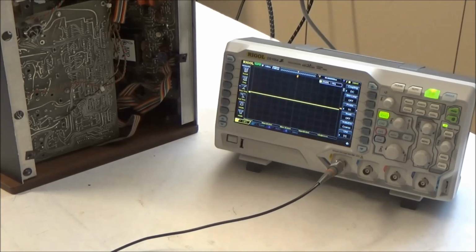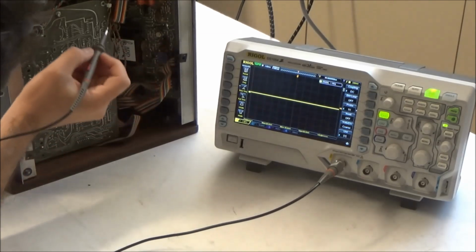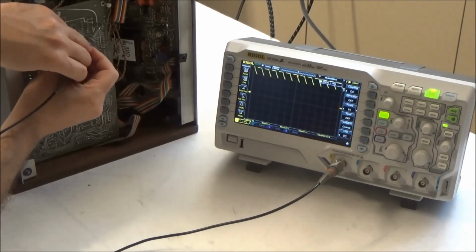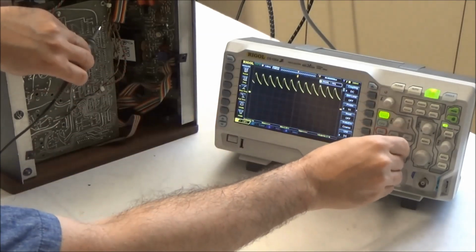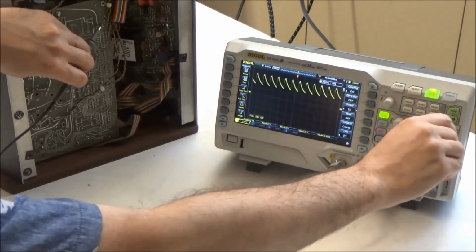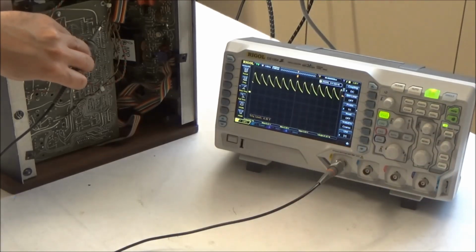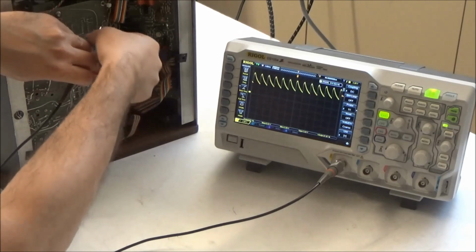One is the sawtooth input, the sawtooth wave, so that goes on the non-inverting input of op-amp Z21, so pin 5 of Z21, and if I can switch hands I can correct the scope here, so we can see that op-amp is getting the sawtooth waveform on its input.